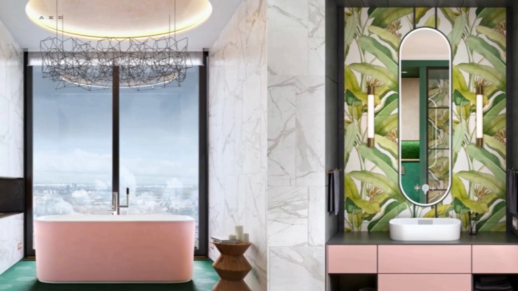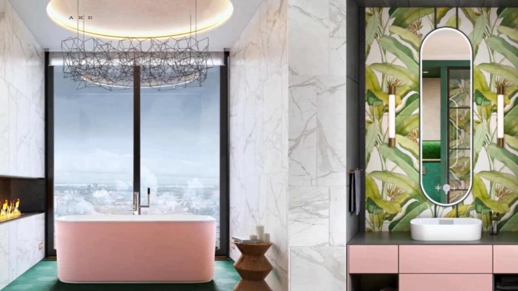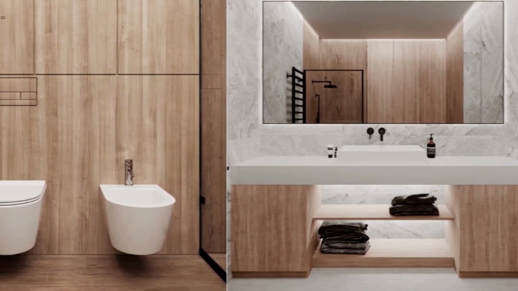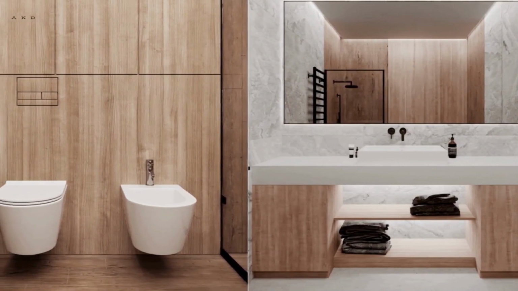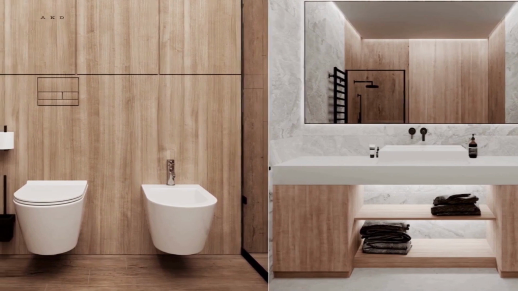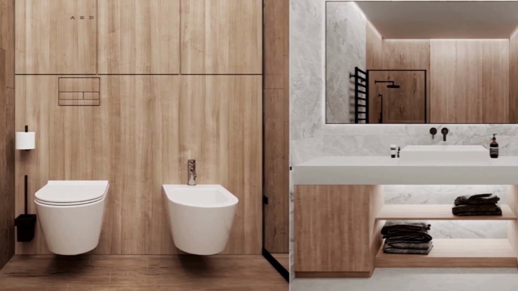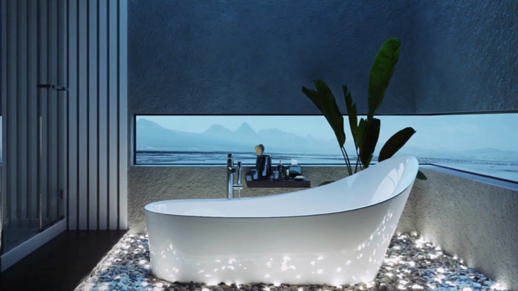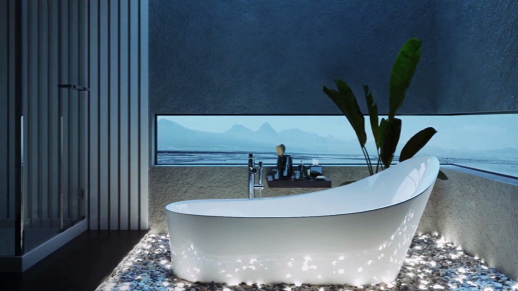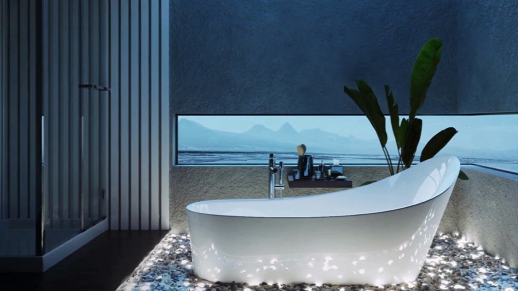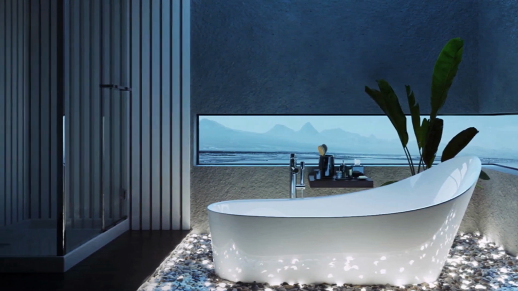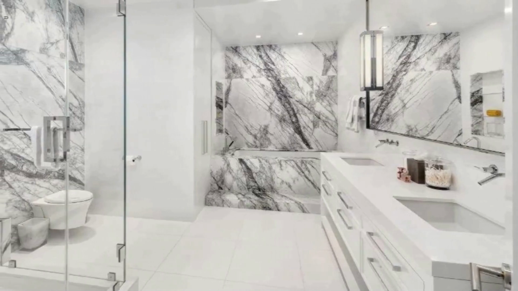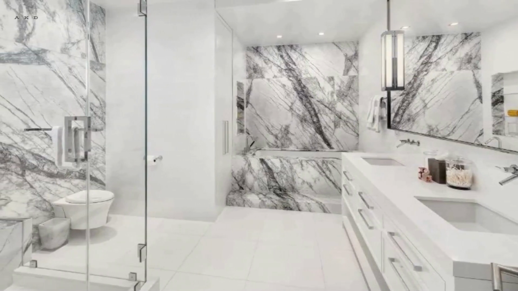This layout is ideal for small bathrooms and is characterized by having all bathroom fixtures placed along one wall. This design is simple, easy to clean, and maximizes floor space. L-shaped layout. This layout features two walls of fixtures that form an L shape. It's a popular choice for larger bathrooms because it offers more room for movement and storage.